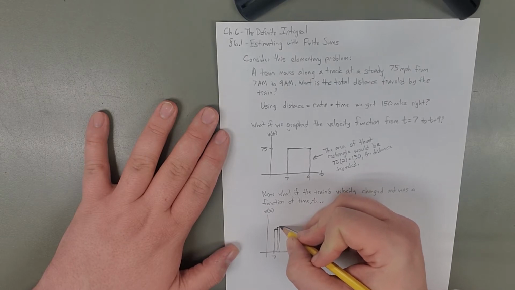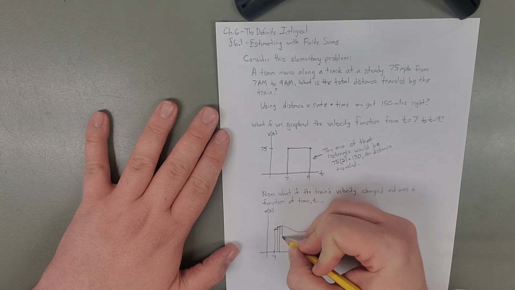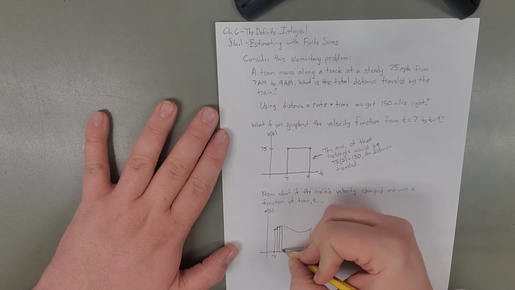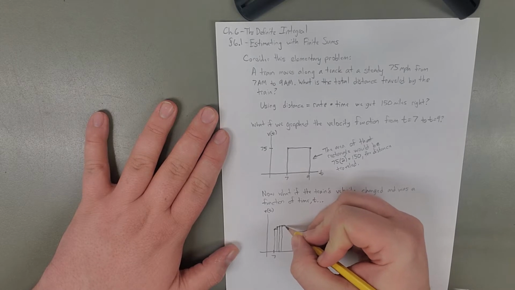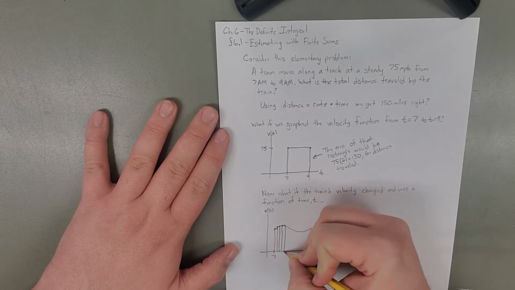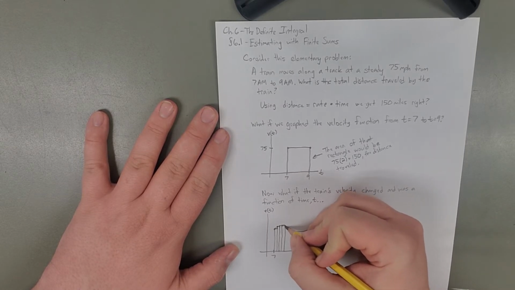We would do a whole series of little tiny rectangles, and the more rectangles we do, the better our approximation is. We could add up the areas of these rectangles.